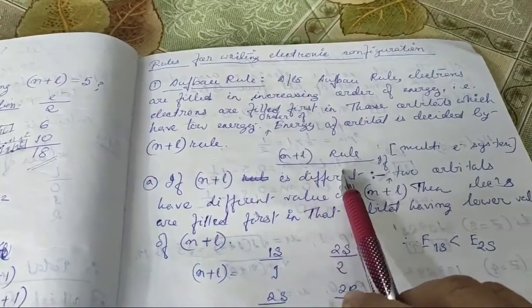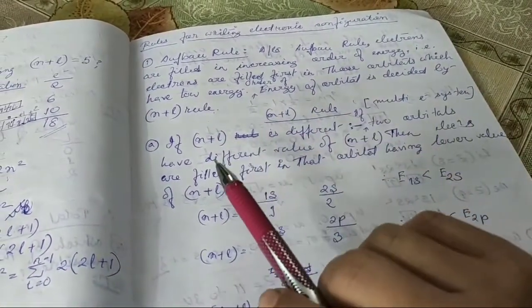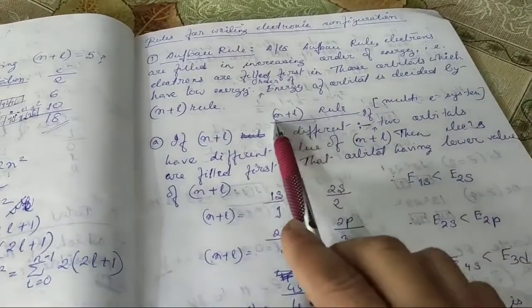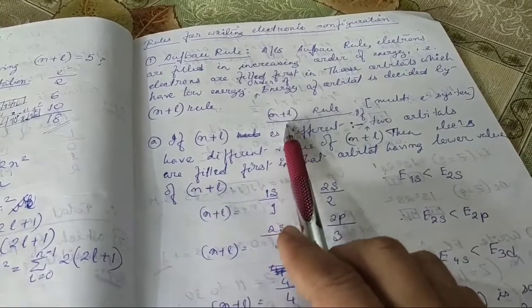Now what is this n plus l? We have already seen it, and it is required for multi-electron systems, no doubt. This n plus l rule we have already seen, that is the value of n plus the value of l.